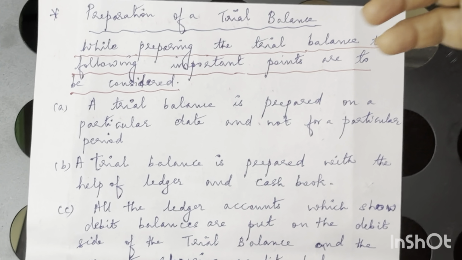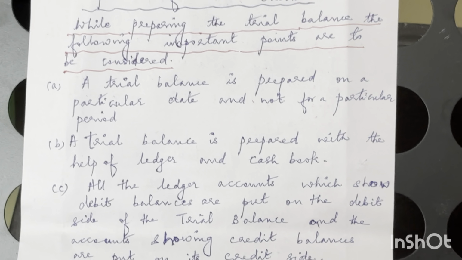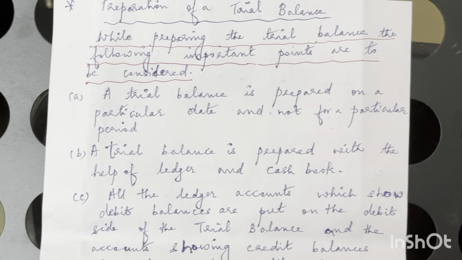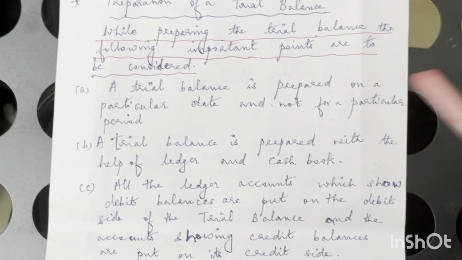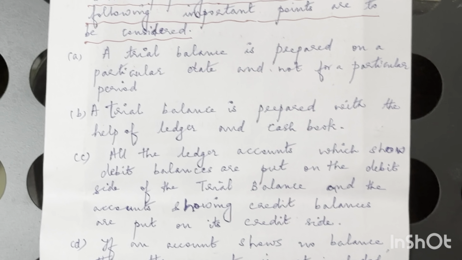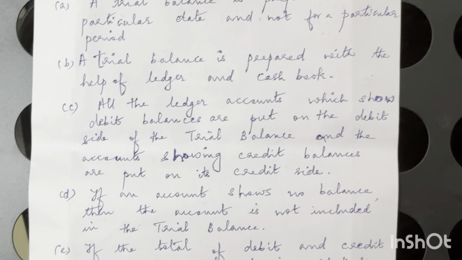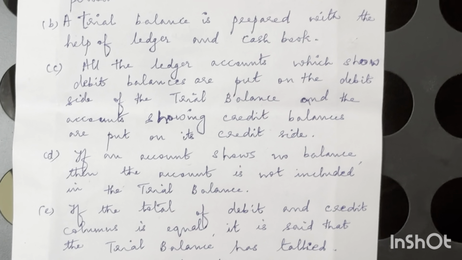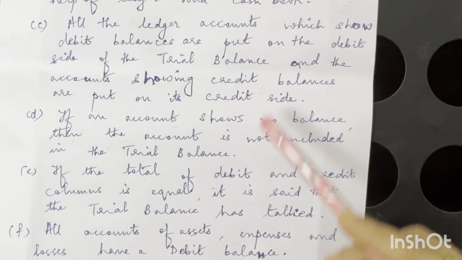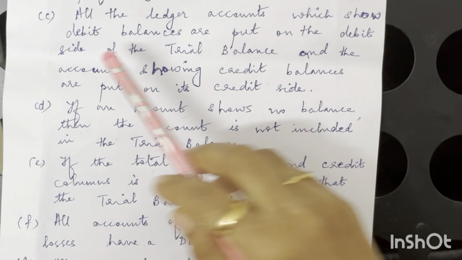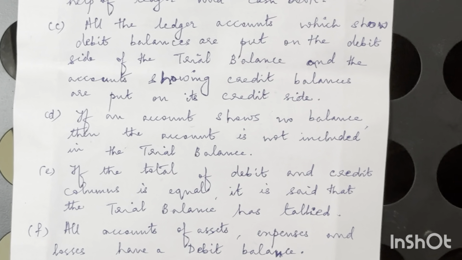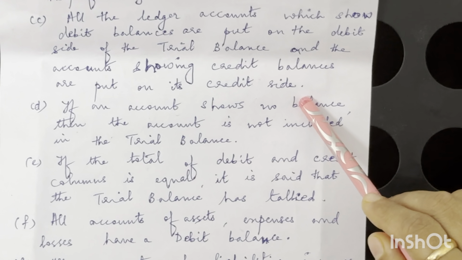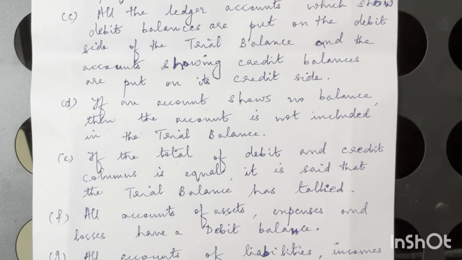Again, we look into the preparation of a trial balance. While preparing the trial balance, we have to consider the following important points. A, a trial balance is prepared on a particular date and it's not for a particular period. B, a trial balance is prepared with the help of ledger and cash book. C, all the ledger accounts which show the debit balances are put on the debit side of the trial balance and the accounts which show the credit balances are put on the credit side.